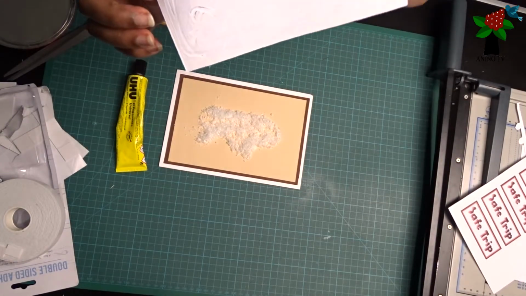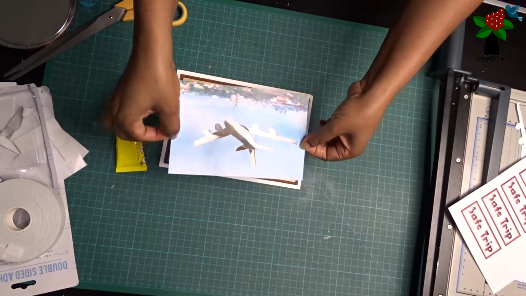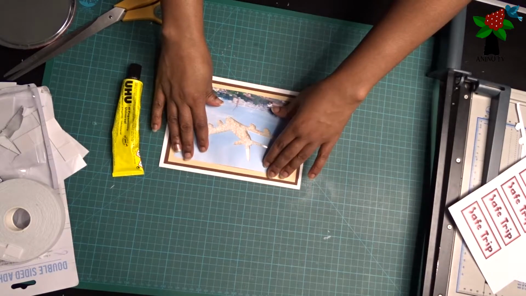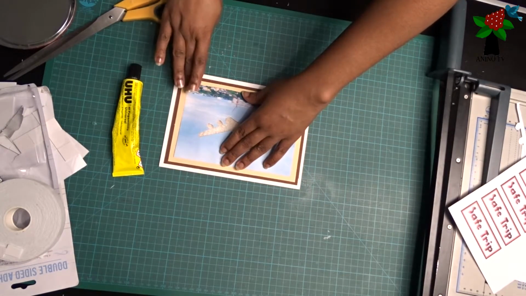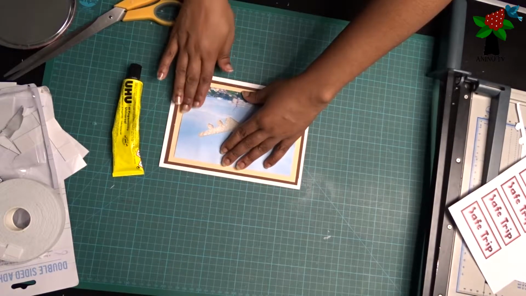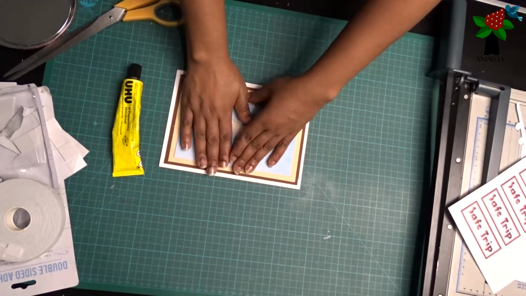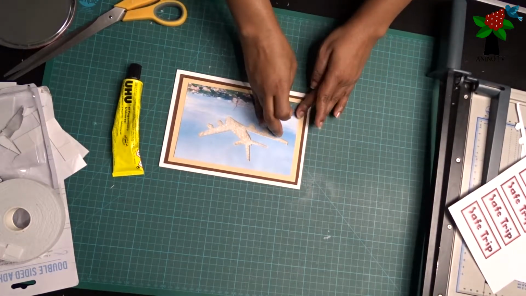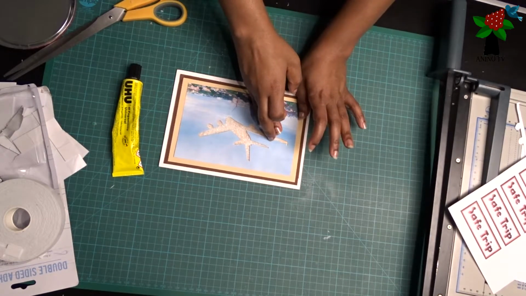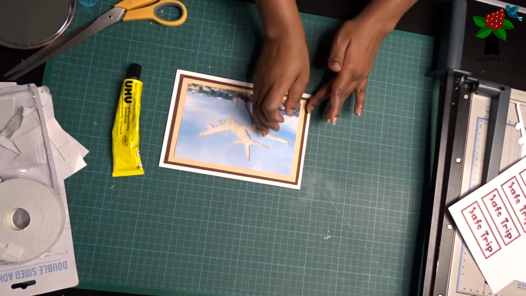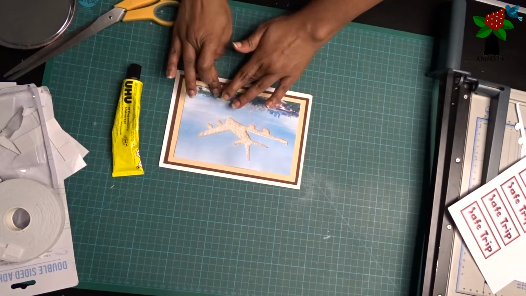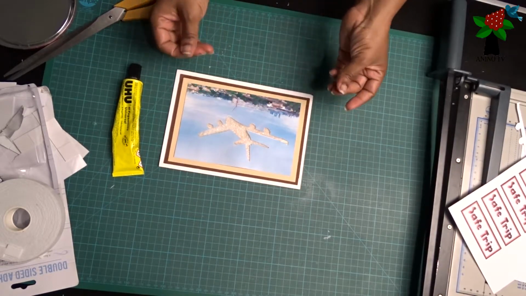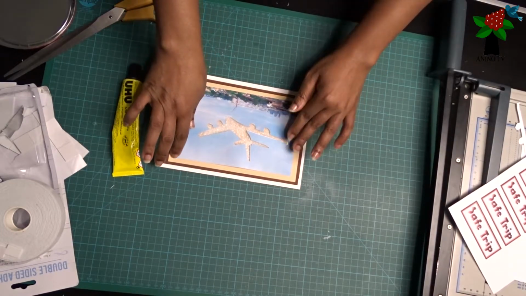So I'm just going to hold it. And be careful to make sure you see all ends or edges of the aperture.